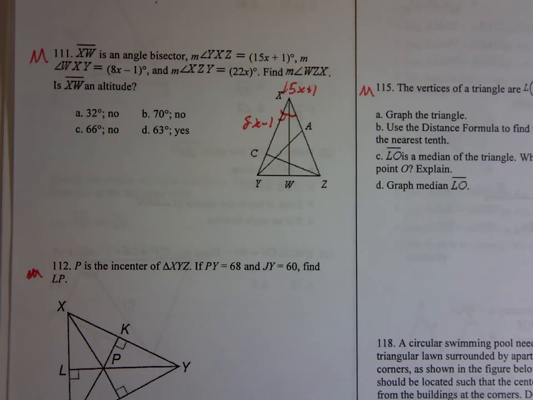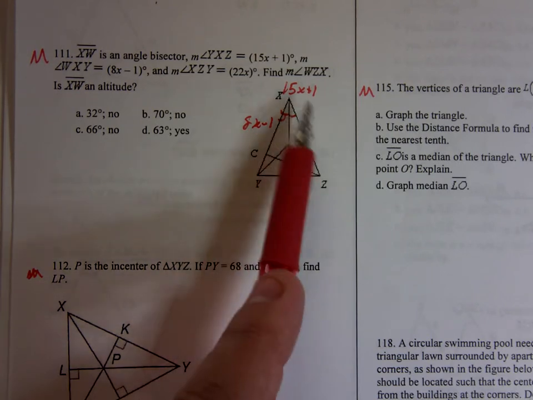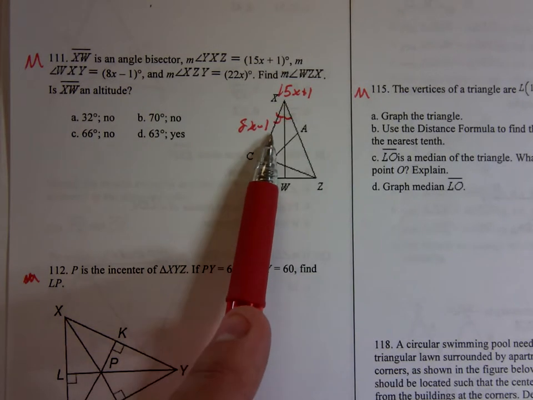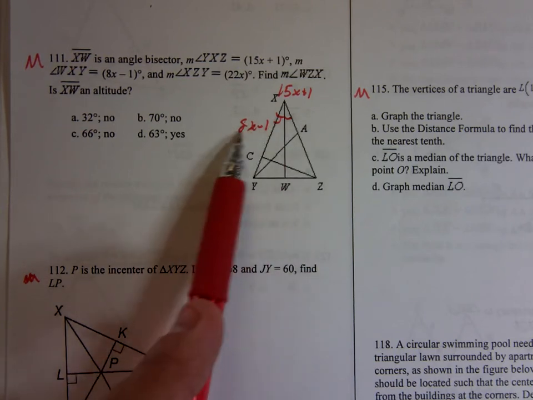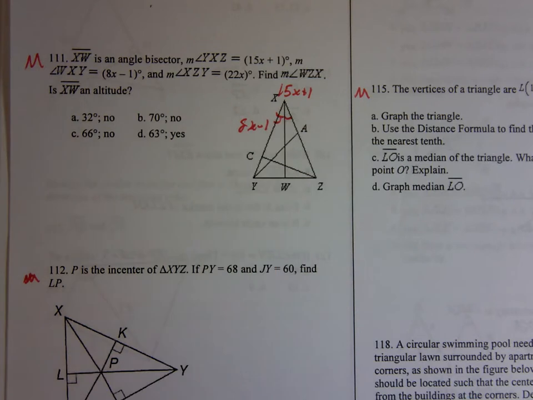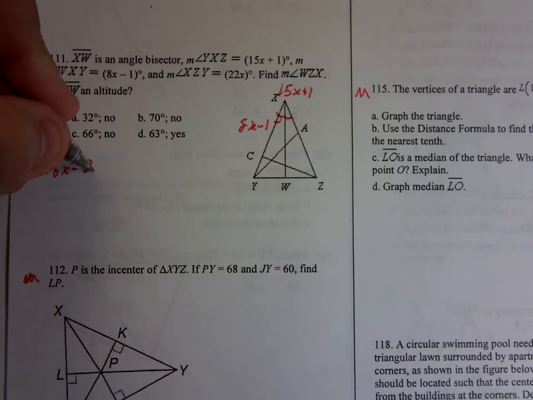The reason being is because it's not just 15 and just 8. If that were the case, yes, you would be right. It's 15x plus something and 8x minus something. So you have to double the entire thing here. If you double the entire thing, what do you get? 16x minus 2.